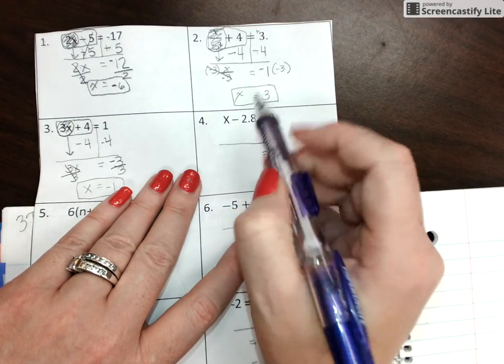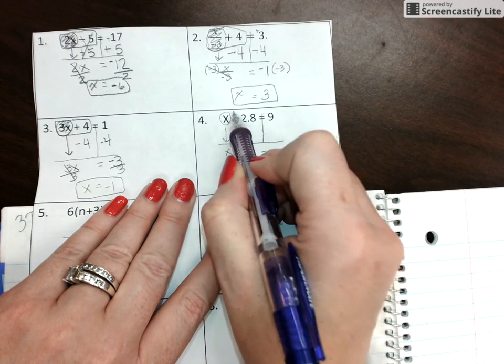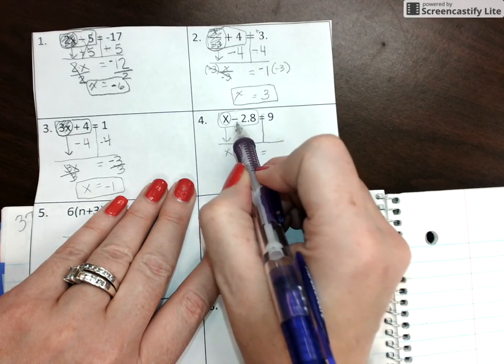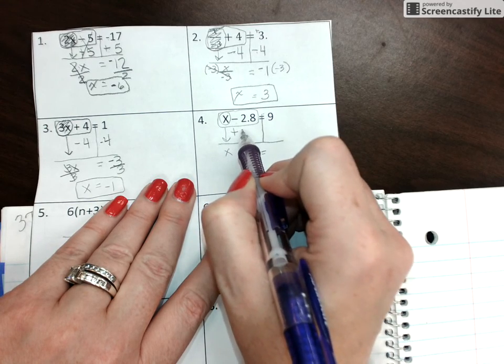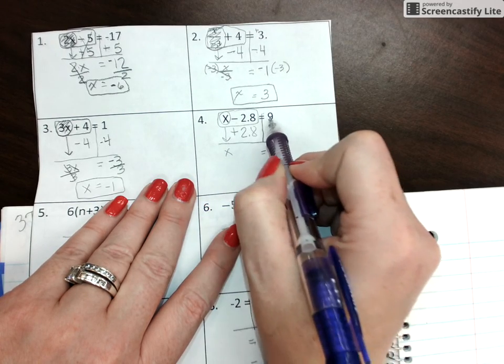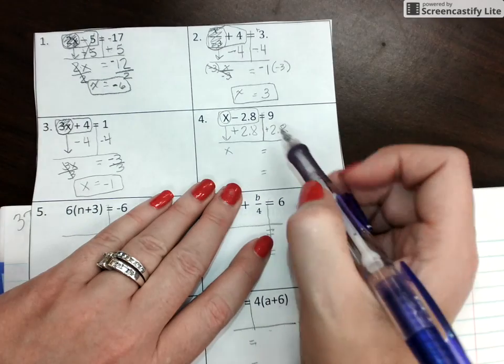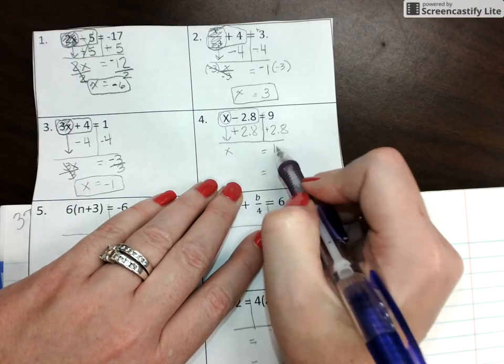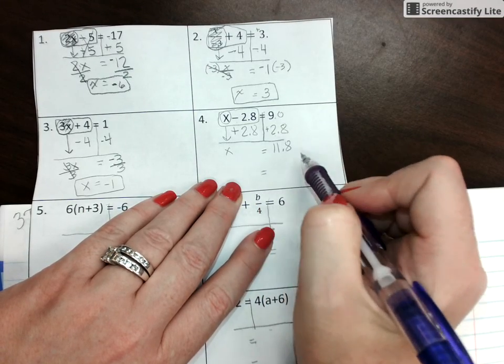So you would bring down your x. You can see I still need to get rid of this minus 2.8. So I'm going to do the opposite and add 2.8. 9 plus 2.8. See, that wasn't so bad, was it? 9 plus 2 is 11, and just have your 0.8, because this is like a 0.0. I'm just adding that up.